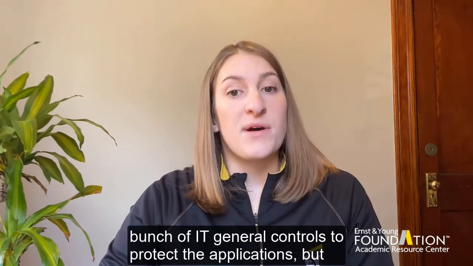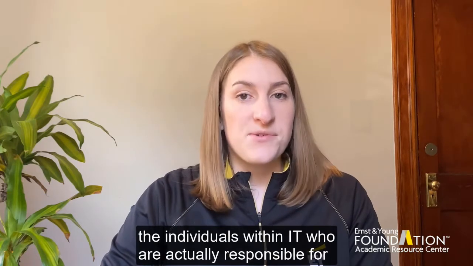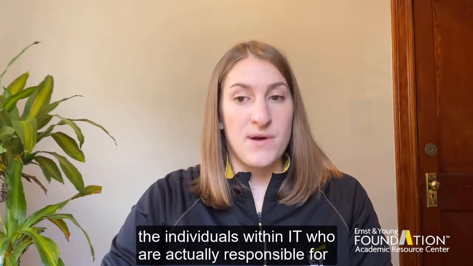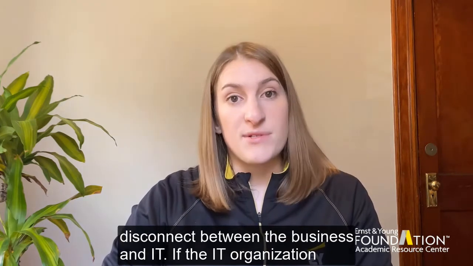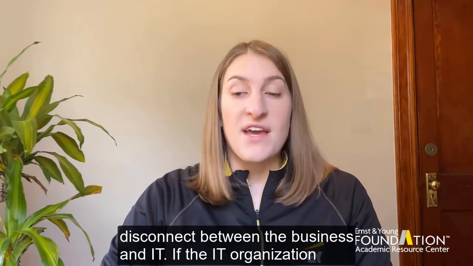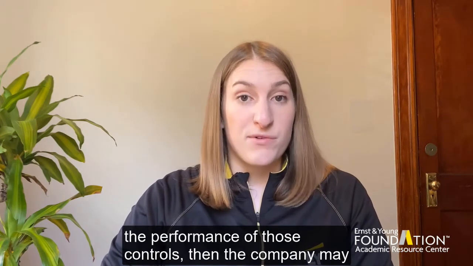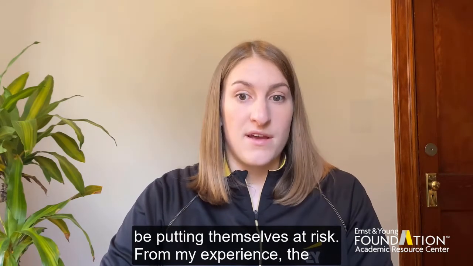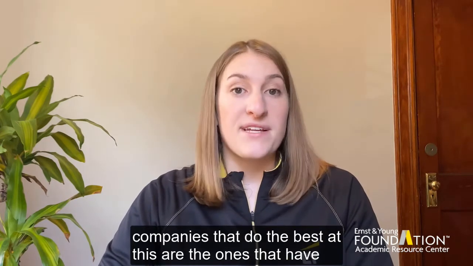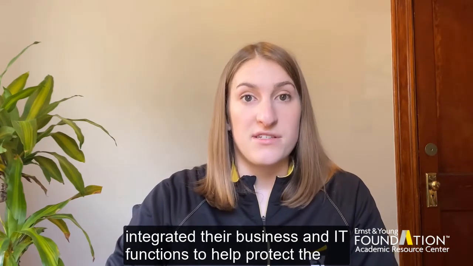If a company has a bunch of IT general controls to protect the applications, but the individuals within IT who are actually responsible for performing those controls aren't doing them, then there's a disconnect between the business and IT. If the IT organization doesn't understand the downstream financial impact for the performance of those controls, then the company may be putting themselves at risk. From my experience, the companies that do the best at this are the ones that have integrated their business and IT functions to help protect the data together.